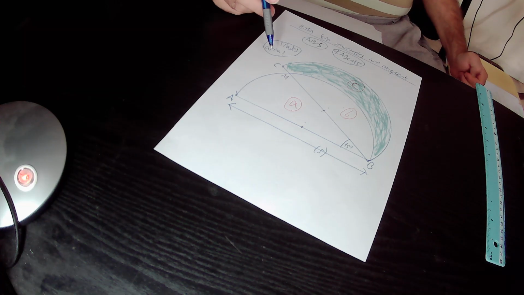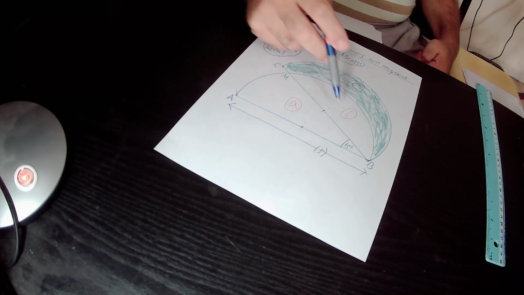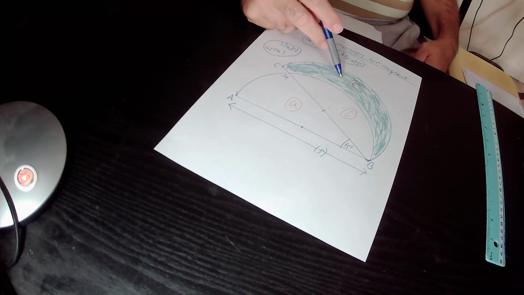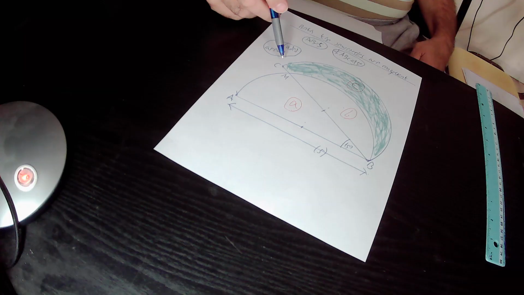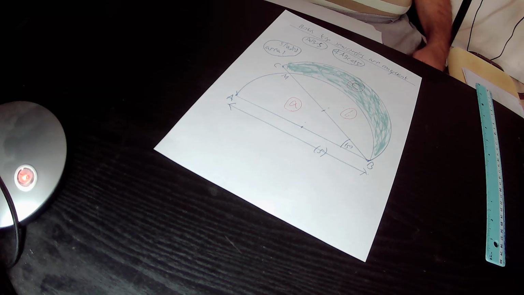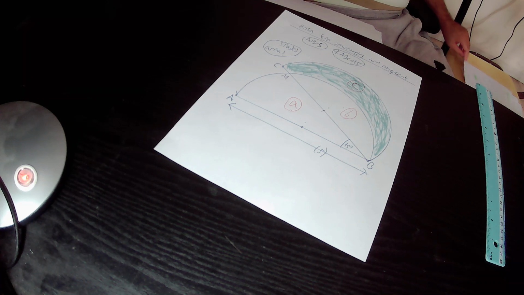Repeat again, we will find out the area of shape A and B, that is equal to A. And because A equals C, it will be equal to the shaded area, that is the area that we are looking for in this question. Okay.